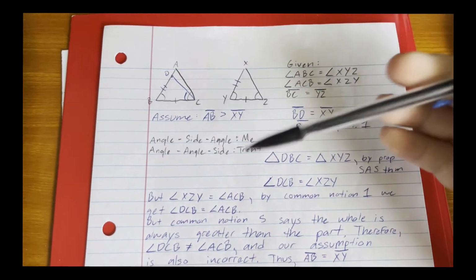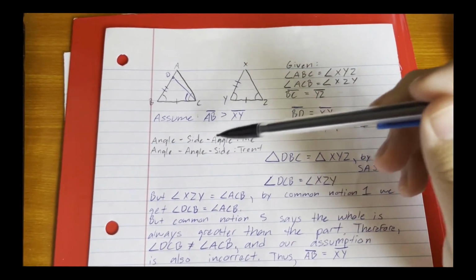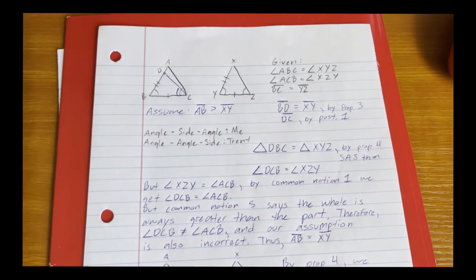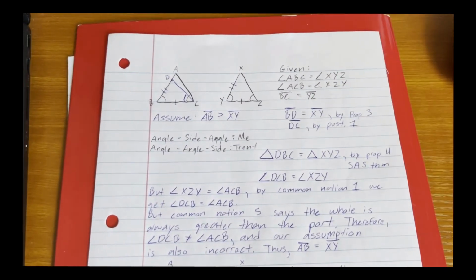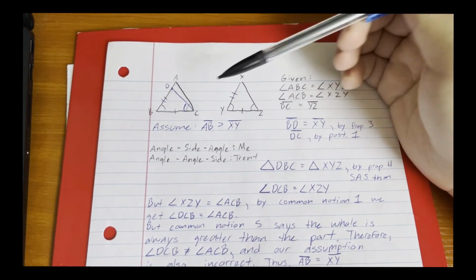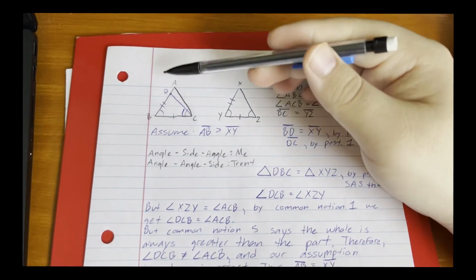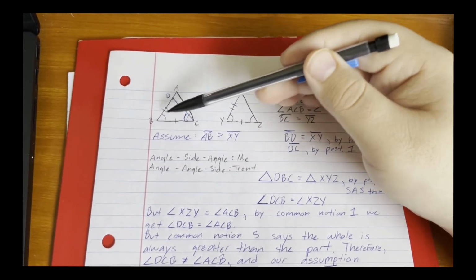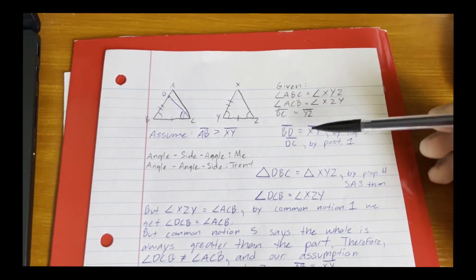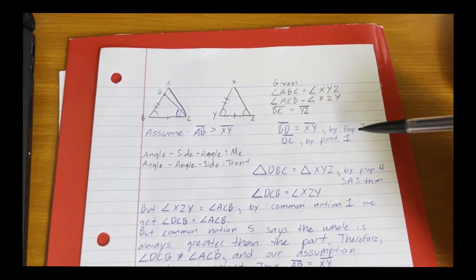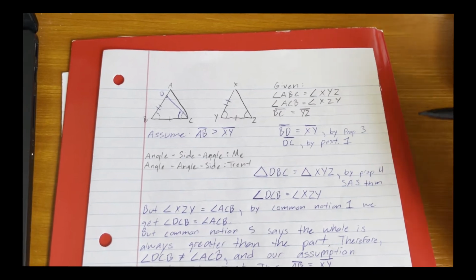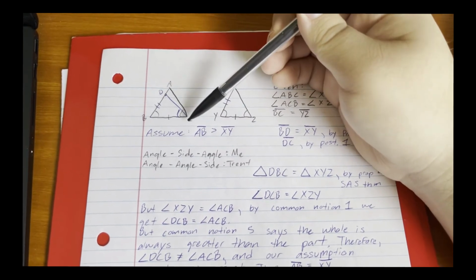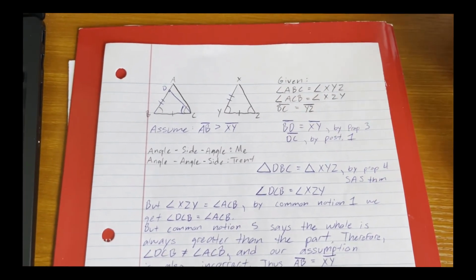All right, so to begin with, we'll be assuming that the side length AB is shorter than the side length XY. Let's say by using proposition 3, we create a point D right here. Therefore, we get a side length BD equal to XY, by proposition 3. And by using postulate 1, we can also create a third line that connects DC, which means you can connect two points to each other.